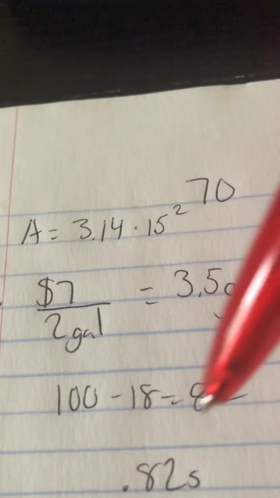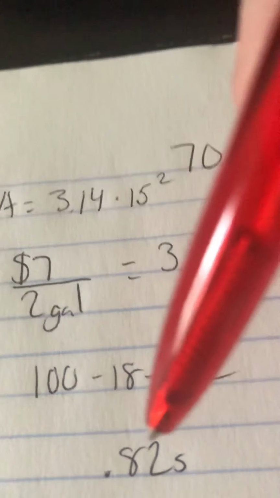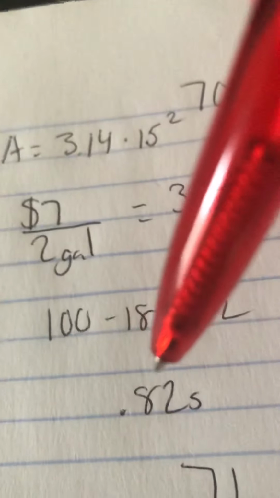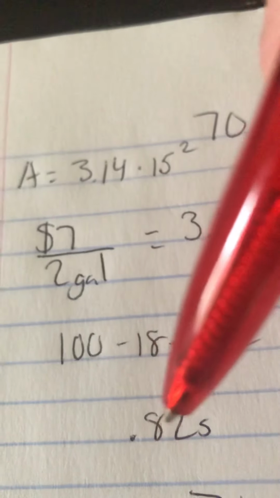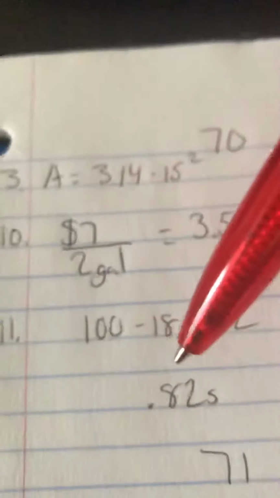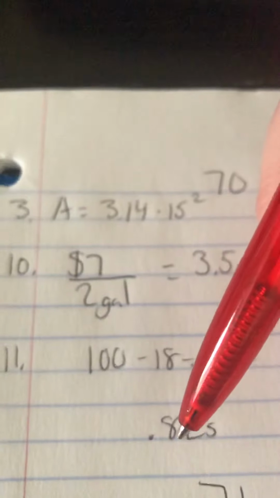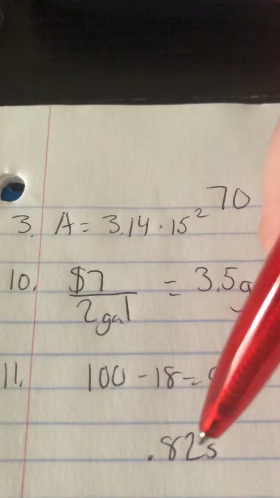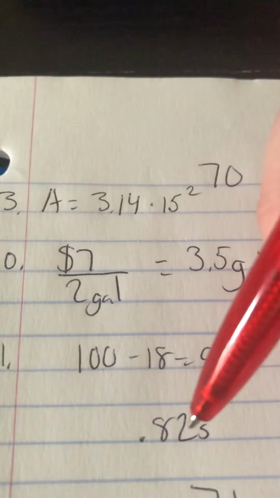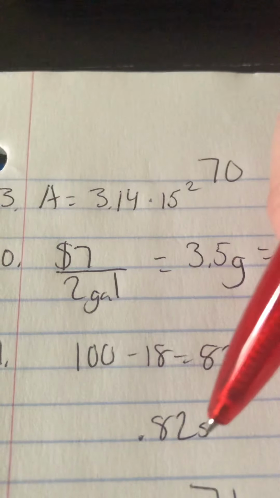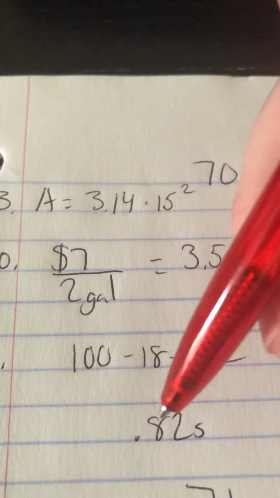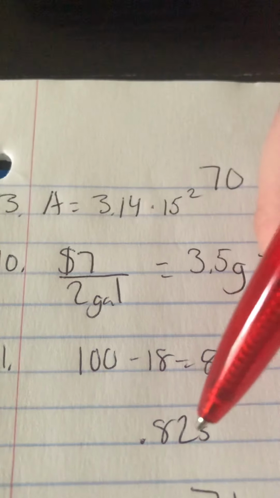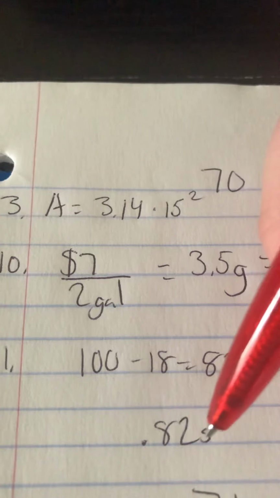So that's 82%. If you're writing that as a decimal, it'd be 0.82. So your answer, and I'll explain this because this is one that's kind of hard to explain without solving it, is 0.82S. The reason is that it's 82% of the original price.